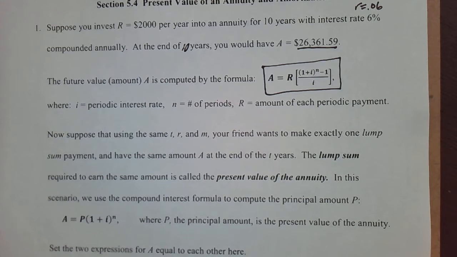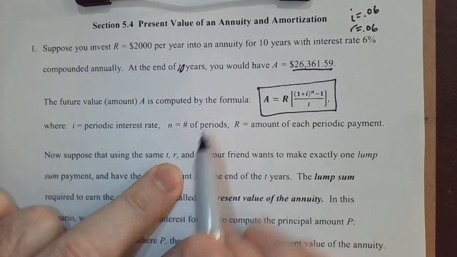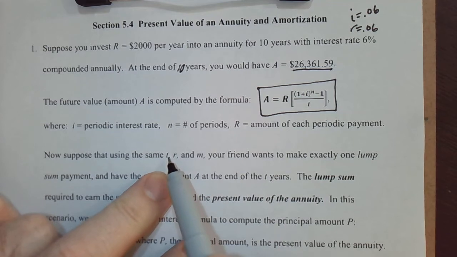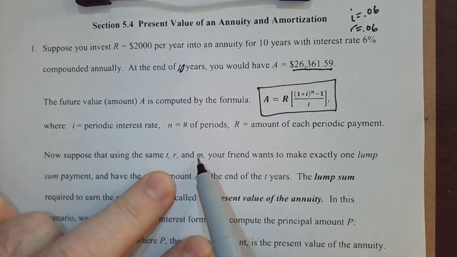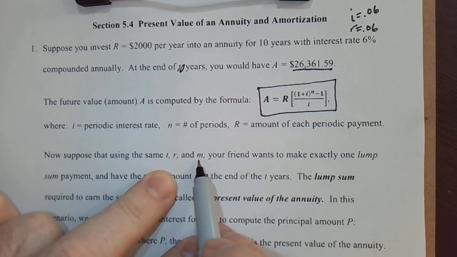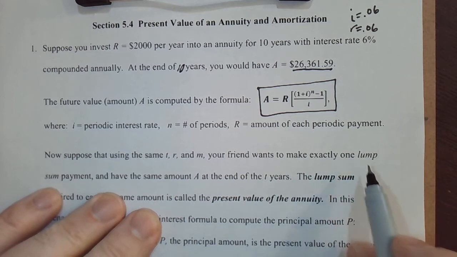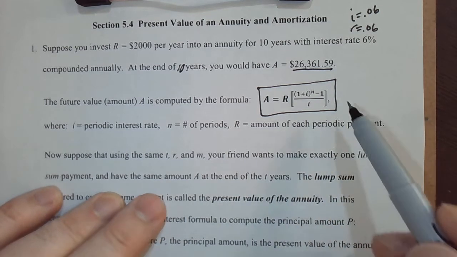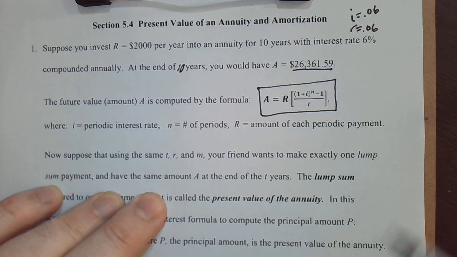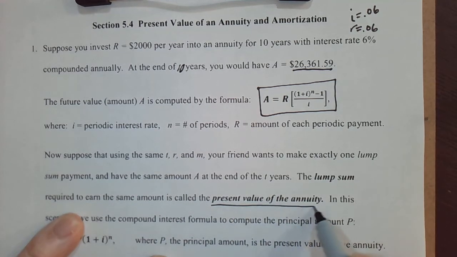Well, suppose that using the same numbers for T, 10 years, R, the interest rate, and M, which just means once per year, M is 1, your friend wants to make exactly one lump sum payment and have exactly the same amount as you at the end of the 10 years. Well, that lump sum that is required to earn the same amount is the present value of the annuity.